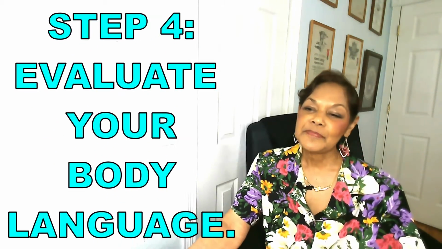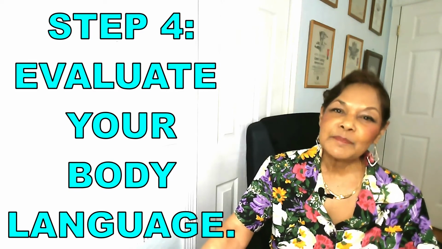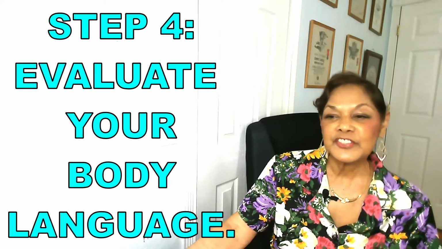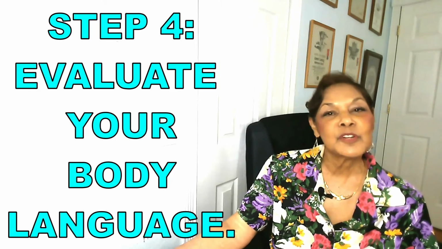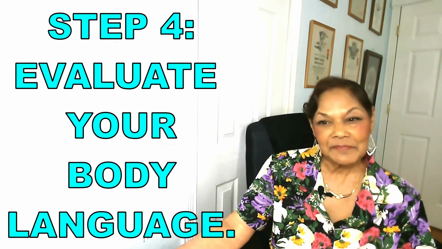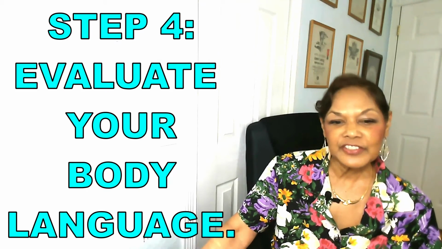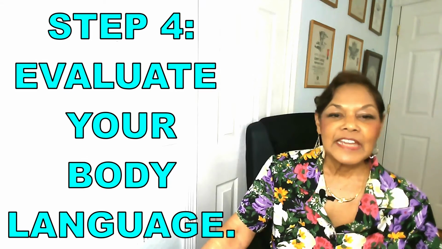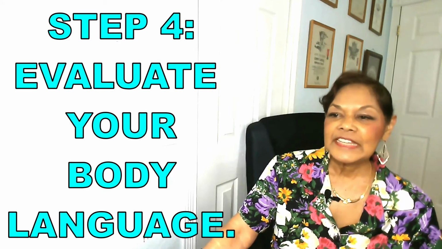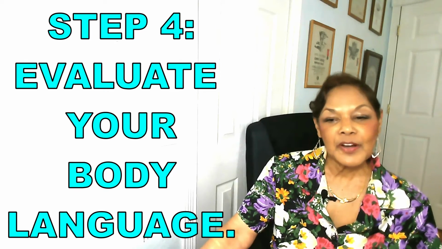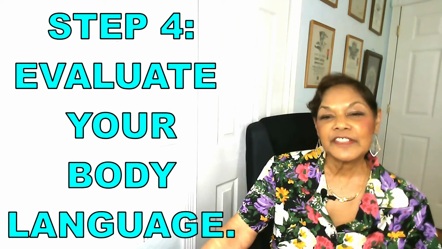Step 4. Evaluate your own body language. Your body language should send a message that you are receptive to what the student has to say. An open posture can help to reduce tensions. So, relax your body. Keep your arms away from your chest, stand with feet apart, and face the student squarely.